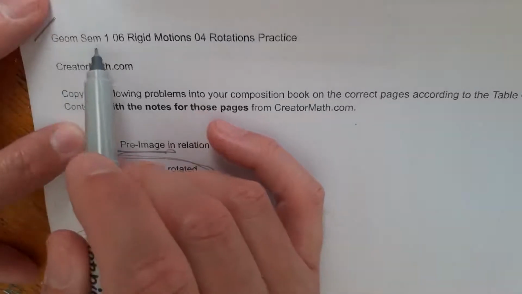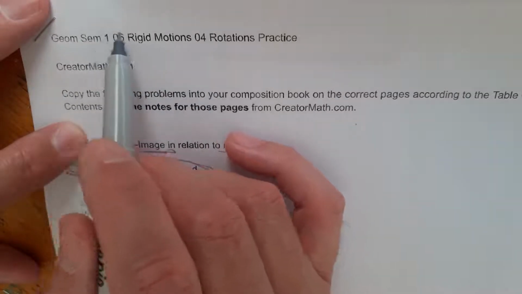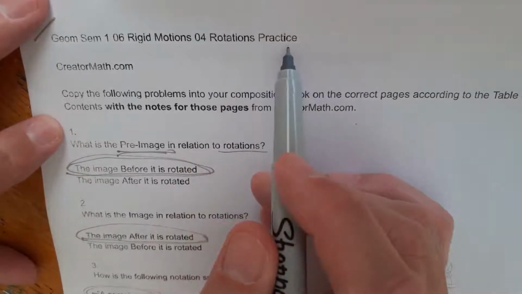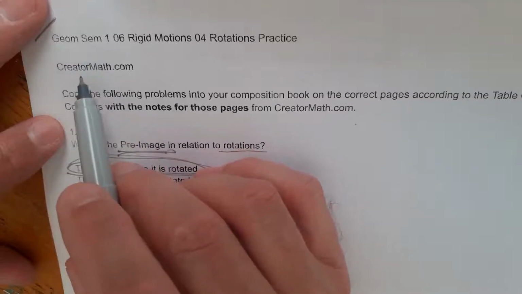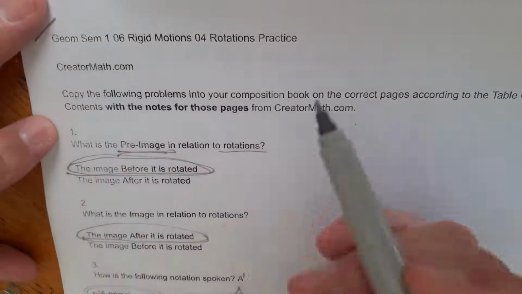So this is Geometry, Semester 1. The unit is Rigid Motions. It's unit number 6. The lesson is number 4 within that, called Rotations Practice. It's on CreatorMath.com. Under the Geometry tab, you might need to Google CreatorMath.weebly.com to find the site.